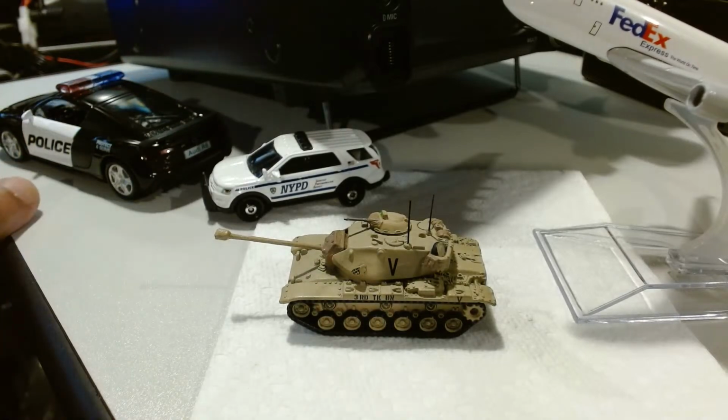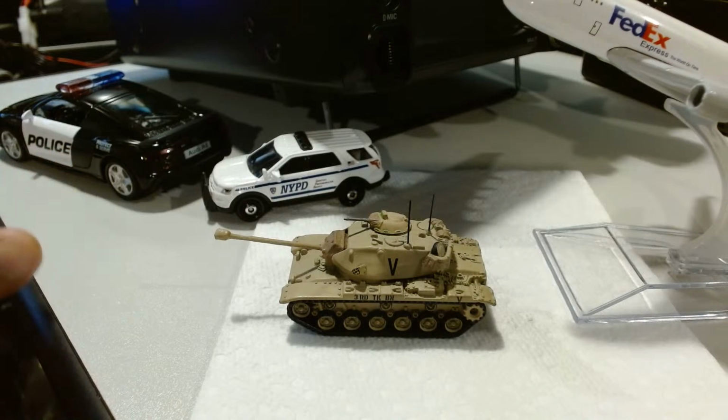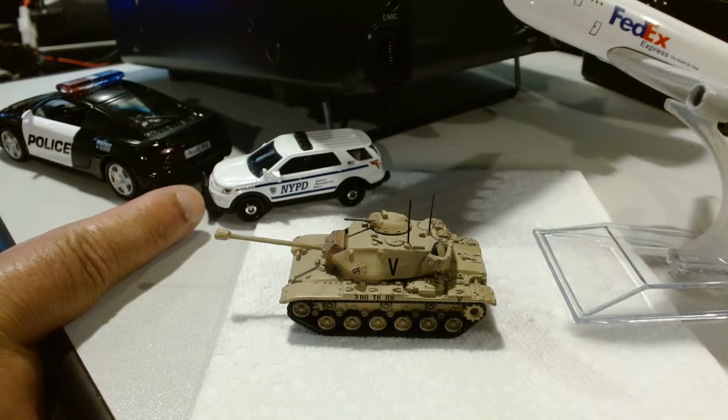So this particular vehicle, there's a lot more detail on this one. There is a lot more detail on this one, and this one too. This one not so much. This is Matchbox. Not much detail you're going to find on these.